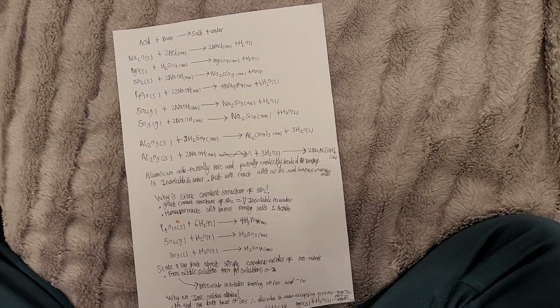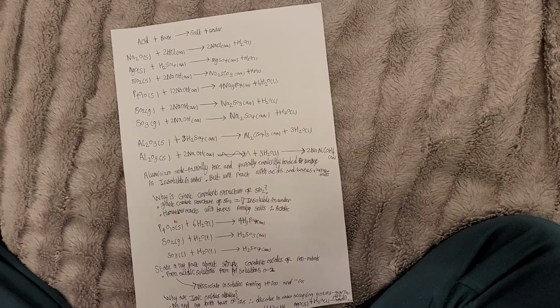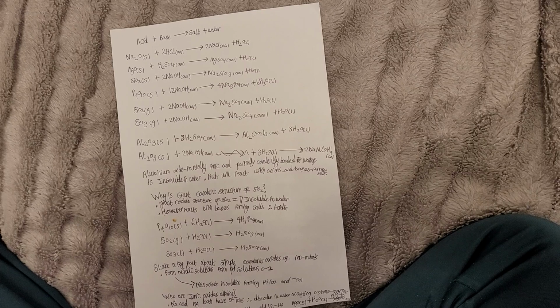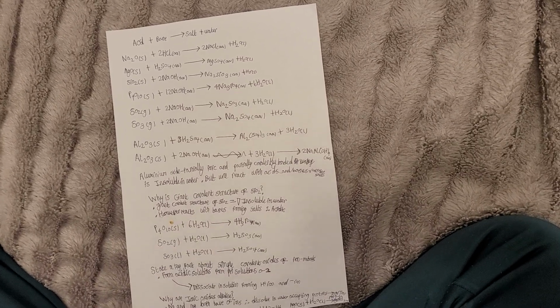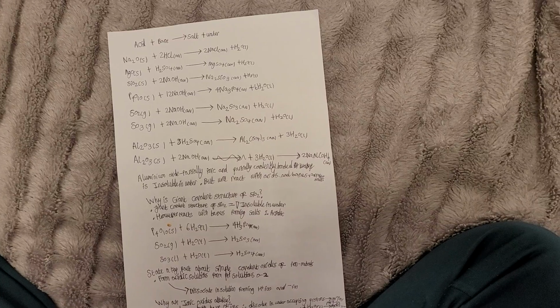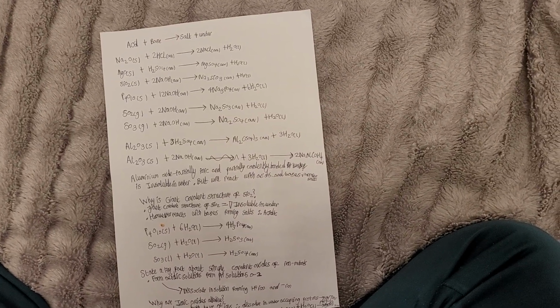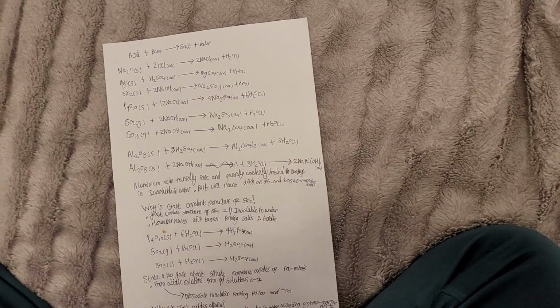Al2O3 solid plus 3H2SO4 aqueous to form Al2(SO4)3 aqueous plus 3H2O liquid. Al2O3 solid plus 2NaOH aqueous plus 3H2O liquid to form 2NaAl(OH)4 aqueous.